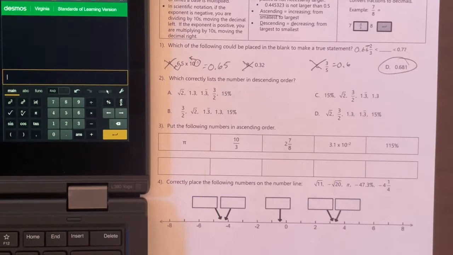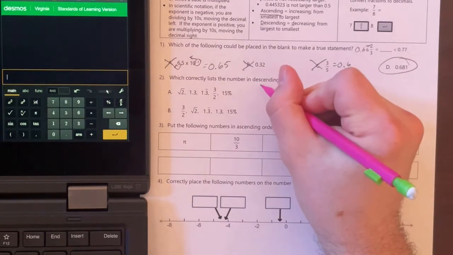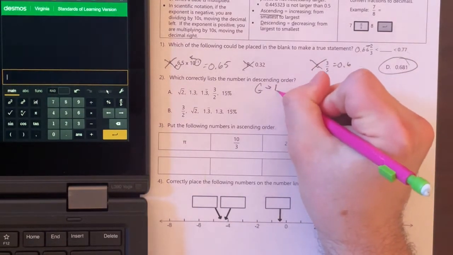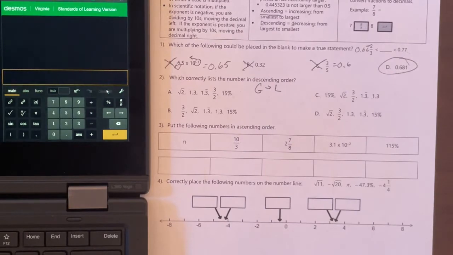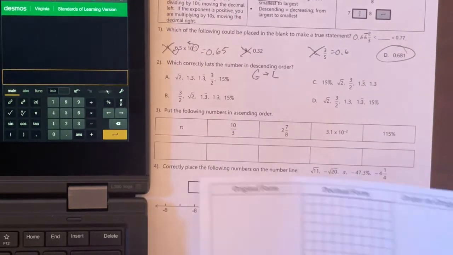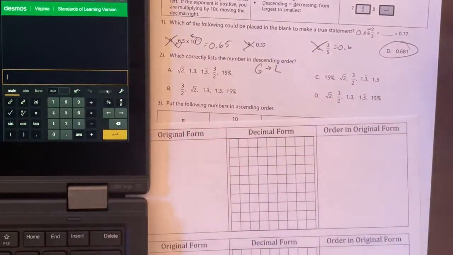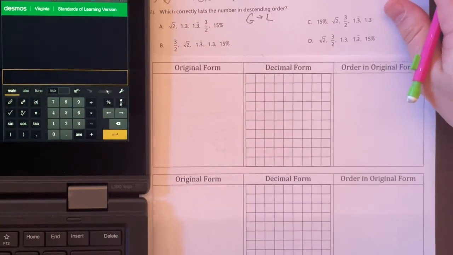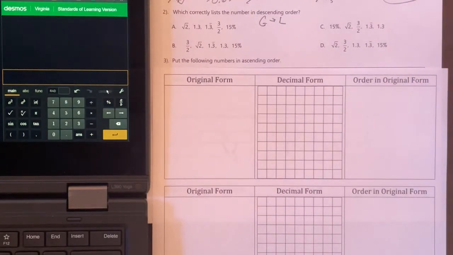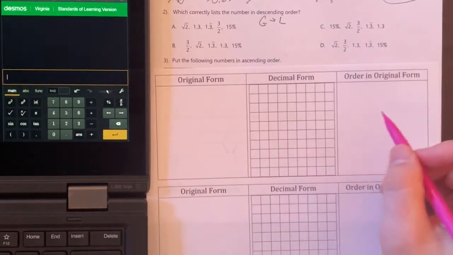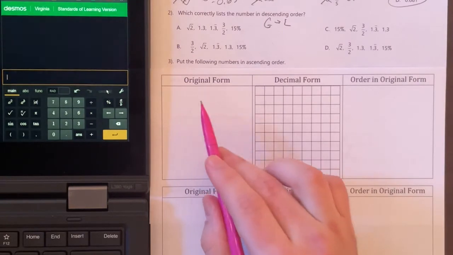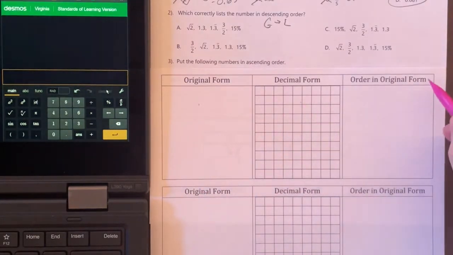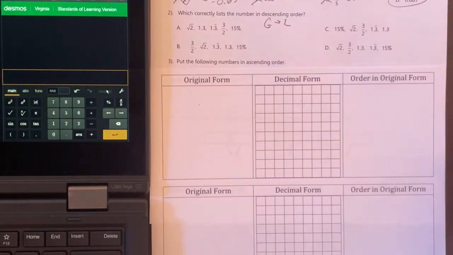For number two, it says which correctly lists the numbers in descending order. So again, that's greatest to least. What I like to do for these, anytime it gives a list of numbers like this, I like to use this kind of setup, so make sure it's on screen for you guys. What I like to do is first I have my original form, then I convert them to decimal form, and then I put them in order in original form.